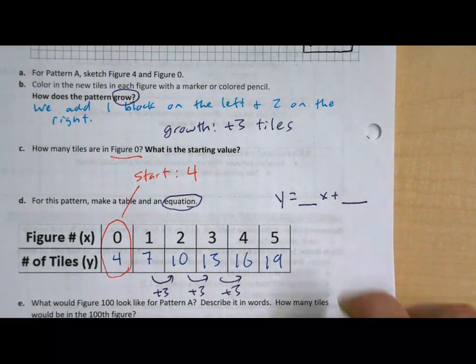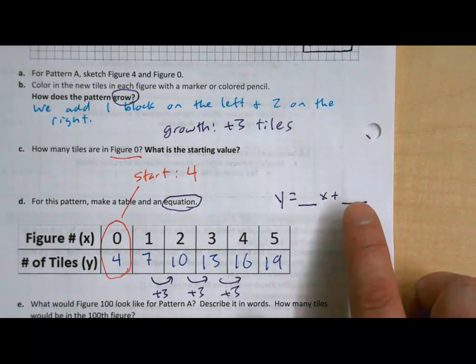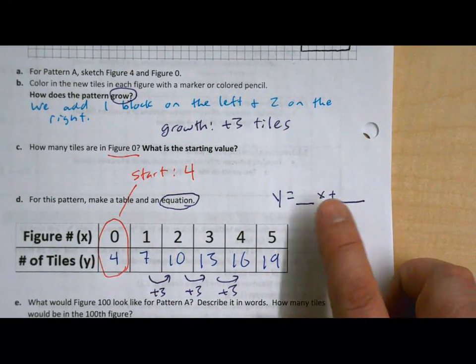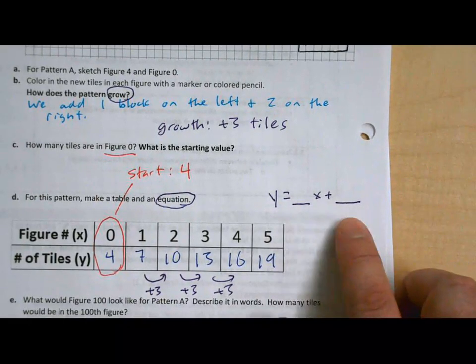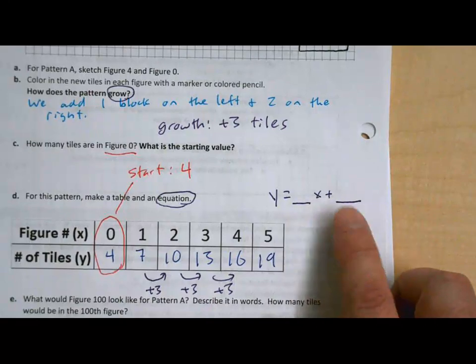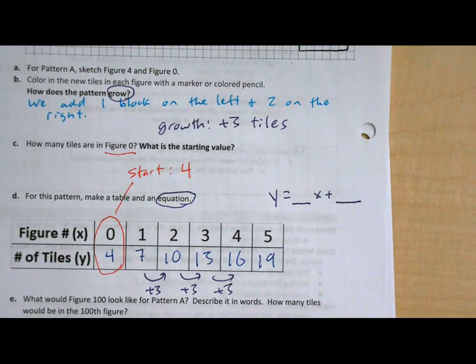What do you think? 4 goes here, and what do you think is going to go here? 3. So we've got one conjecture that this is a 4 and this is a 3. Anybody want to agree with that or come up with something different? Are you second guessing yourself? You think it's a 4 and the 3? It's a pretty safe bet, right? I told you guys we were going to be making a connection between the starting value, the growth, and then all these things. So yes, you're right. It is going to be a 4 and a 3.